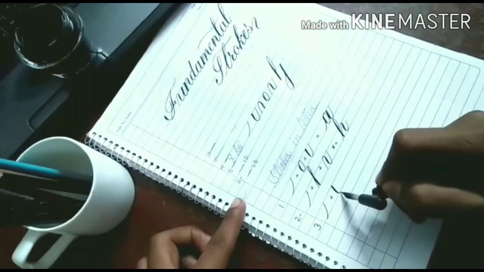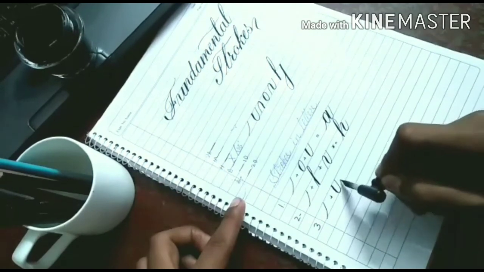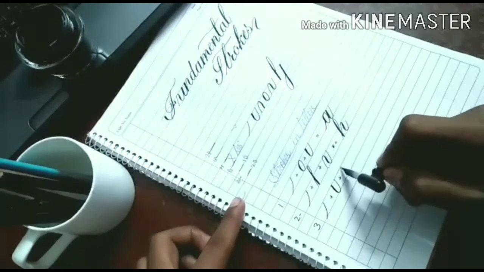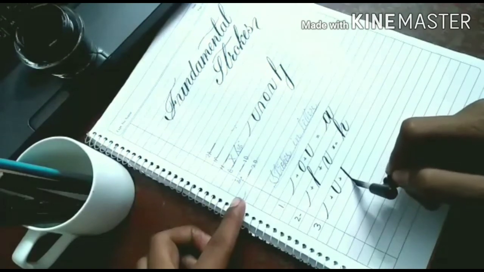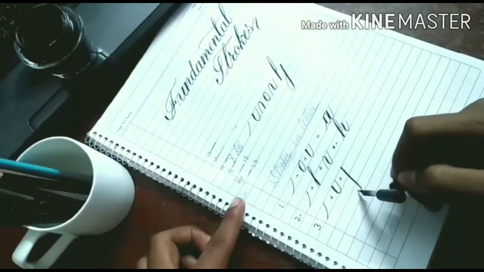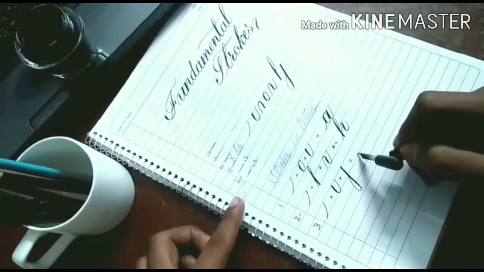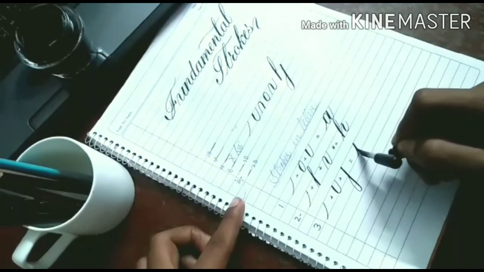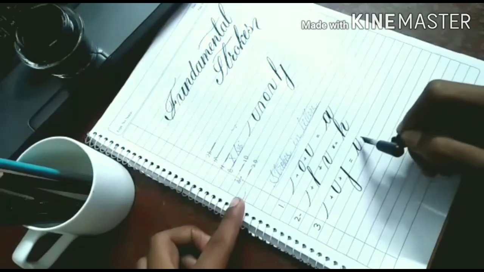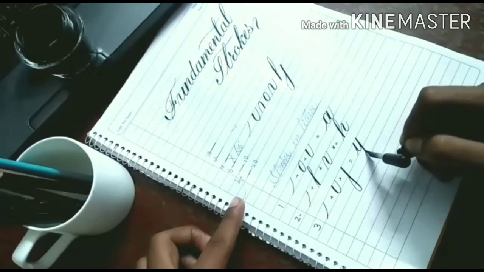Now comes the letter Y. To construct the letter Y, we will add the entrance line, then we will add the underturn, and after the underturn we will add the descending loop. This will give us the letter Y. It's very easy. What you have to do is just practice this very frequently.